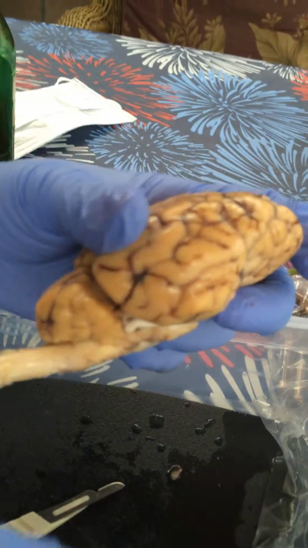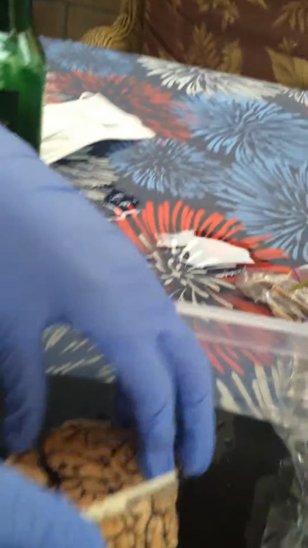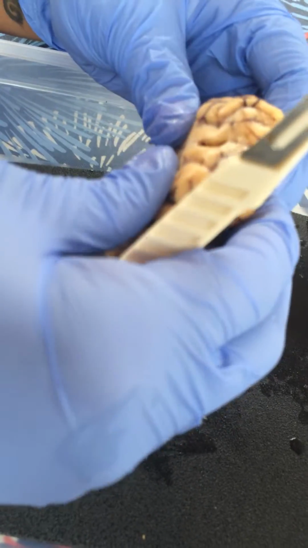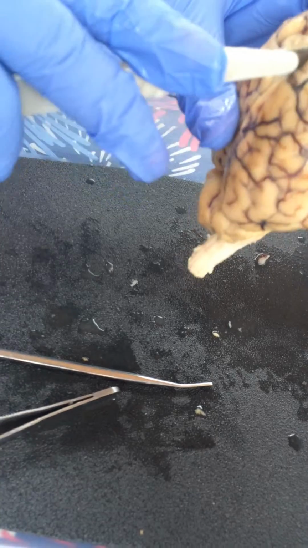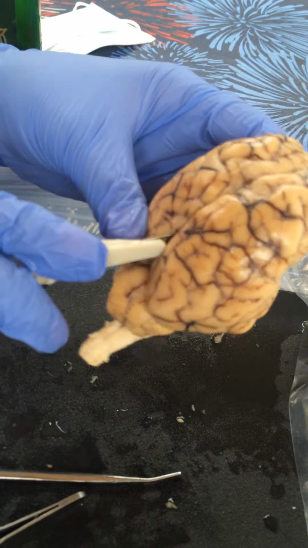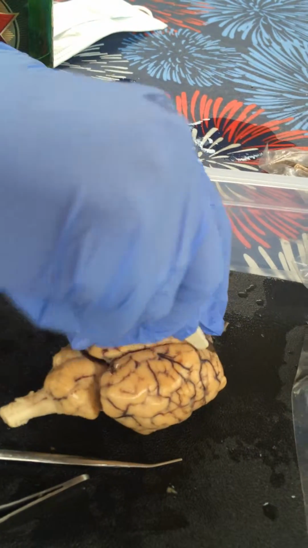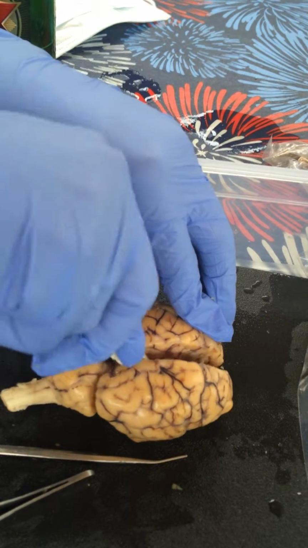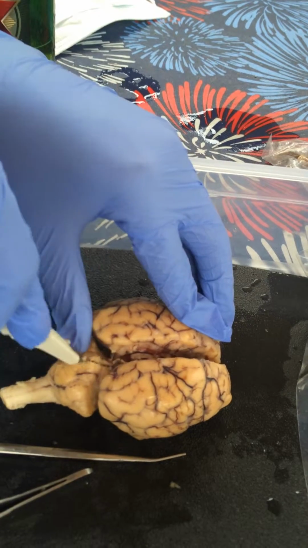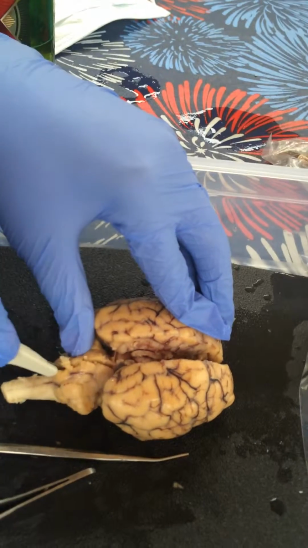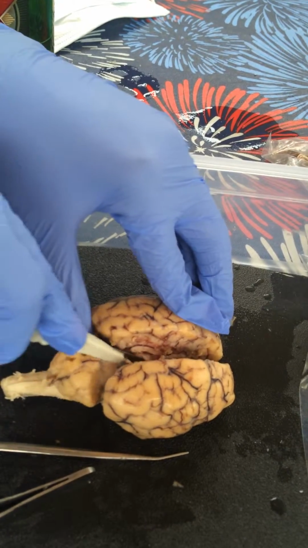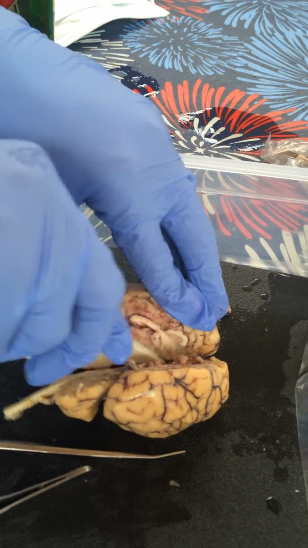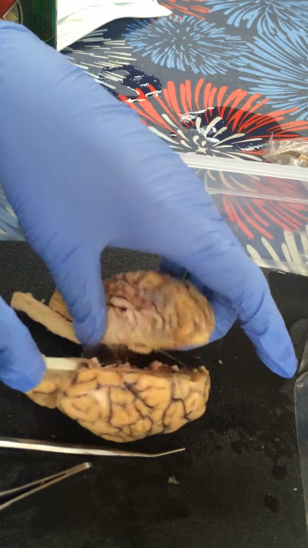Okay, so now we're going to separate the brain. Gently pull apart. It has the layer on top, protective layer. Oh, that was not gently. And cut down the middle with our scalpel. So that was kind of choppy, but it'll be the same.